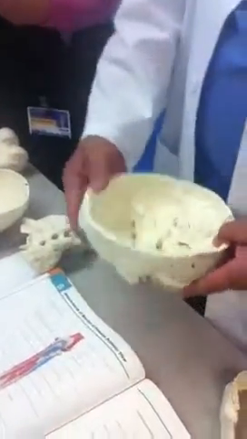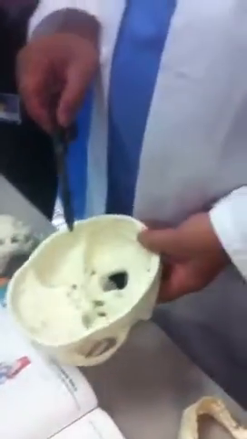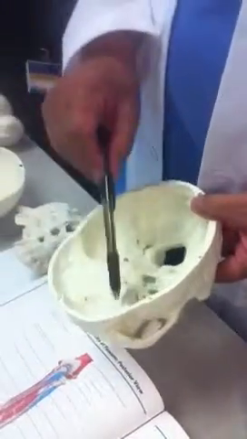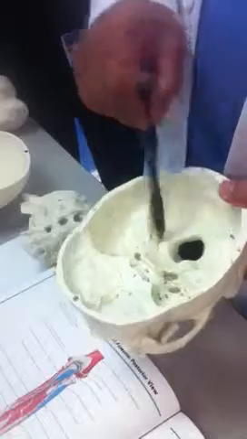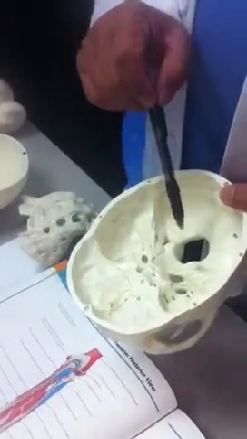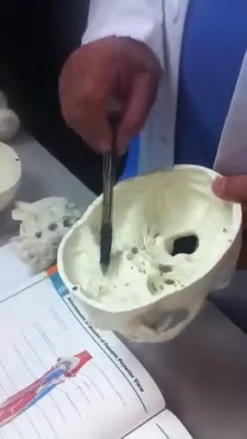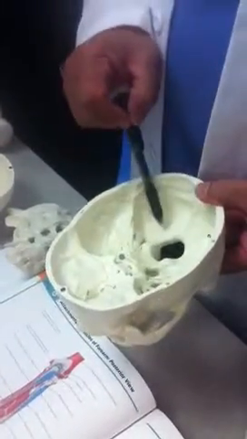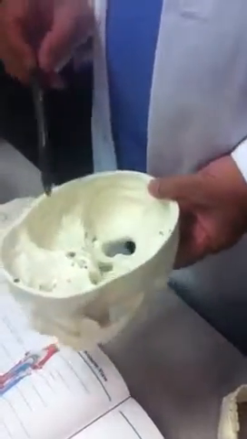Now here you have three fossas basically divided. This is a cavity, these two are also cavities, and this one is also a cavity. This portion is what we call the anterior cranial fossa. If you have anterior, you should have posterior, and these two will be the middle cranial fossa.